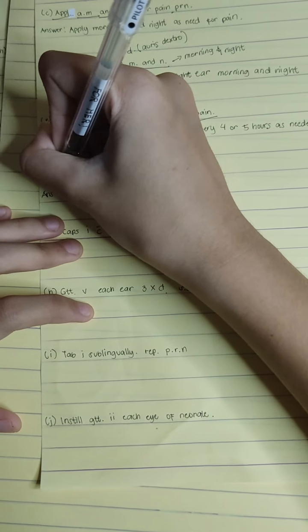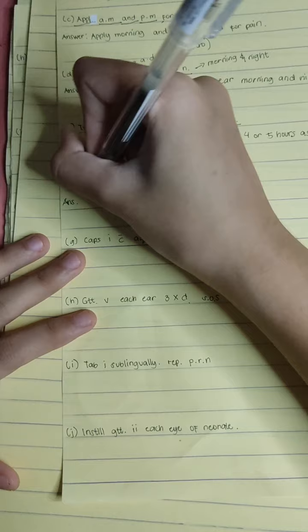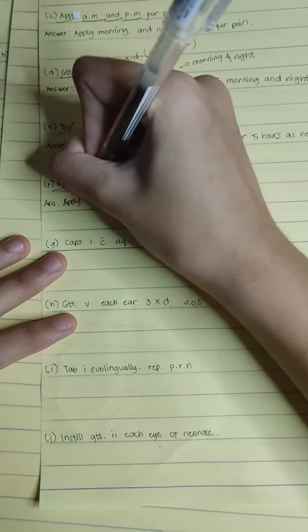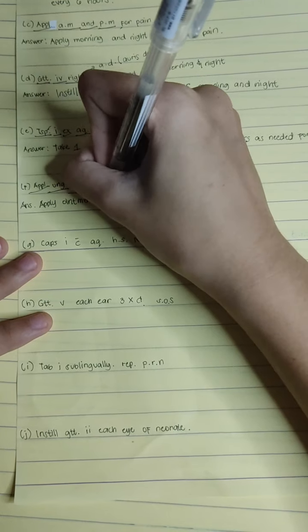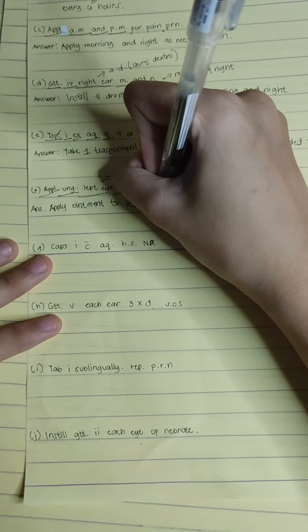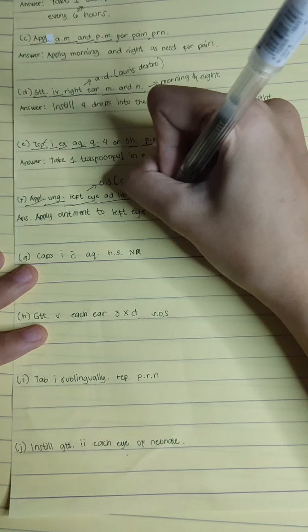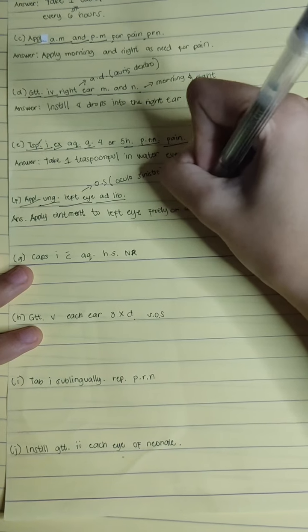So the answer here is apply ointment to left eye freely or at pleasure.